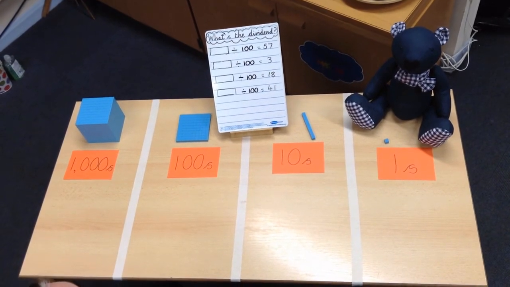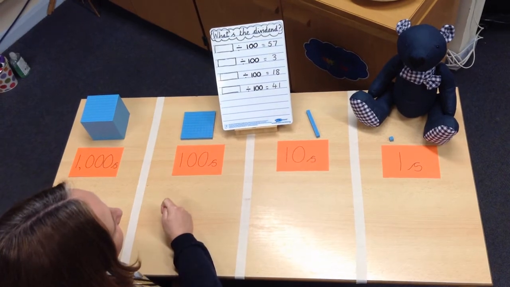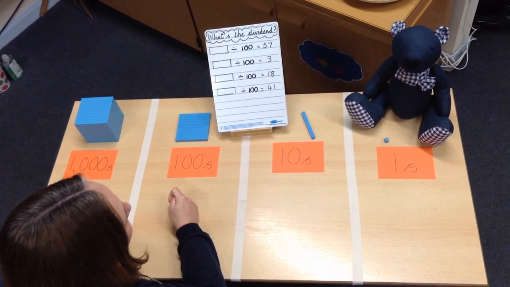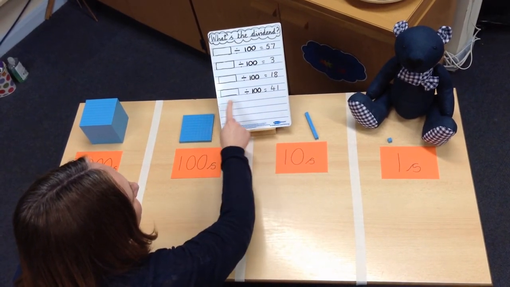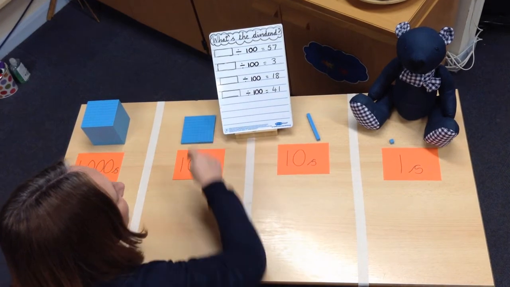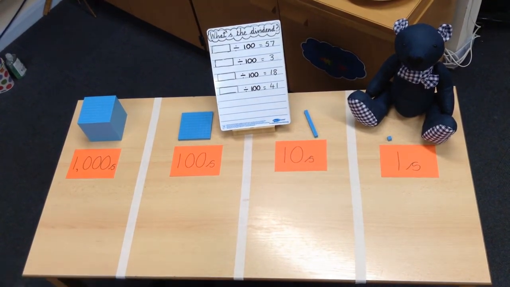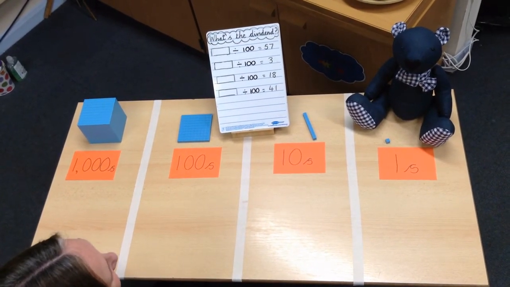We're going to end with the challenge now. Look at my equations here. They all involve dividing by 100. We already know the quotient, but the part we don't know is the dividend. So, I wonder whether you can work out what the dividend is.